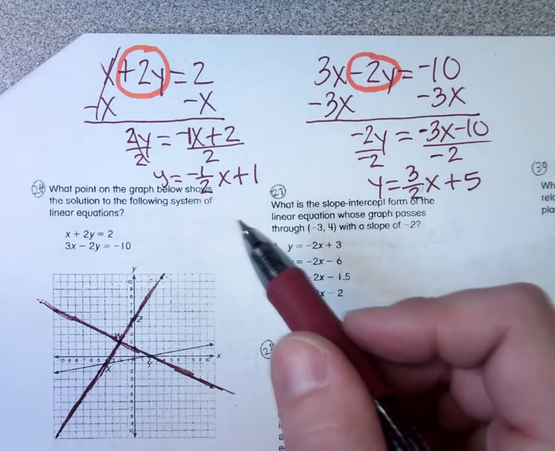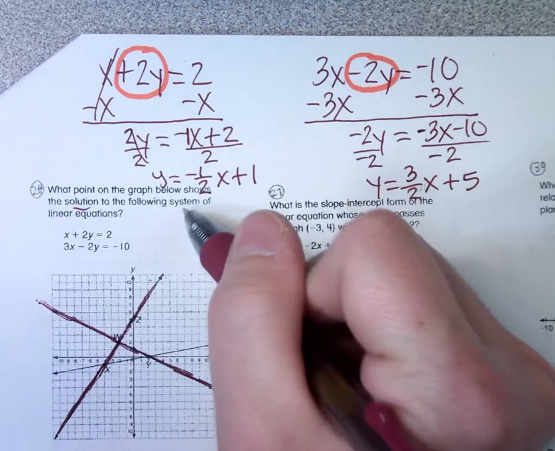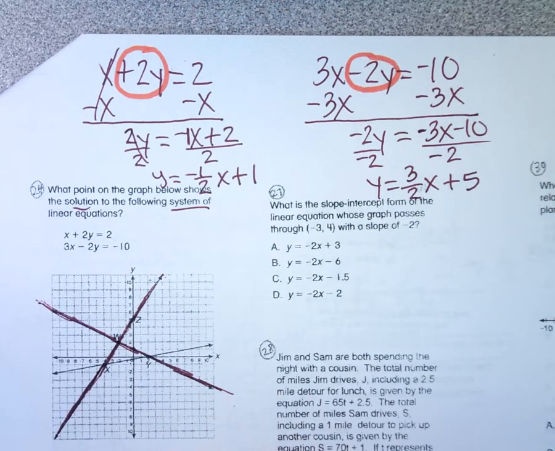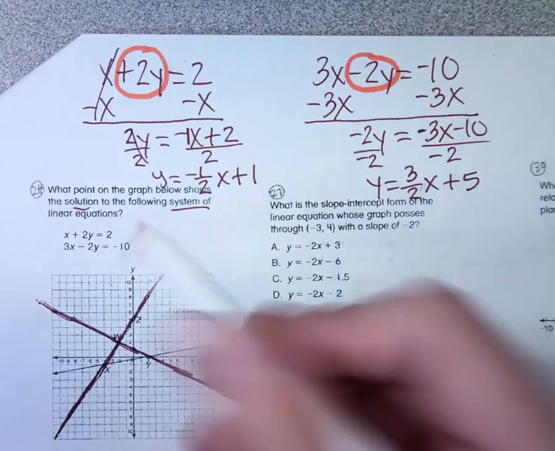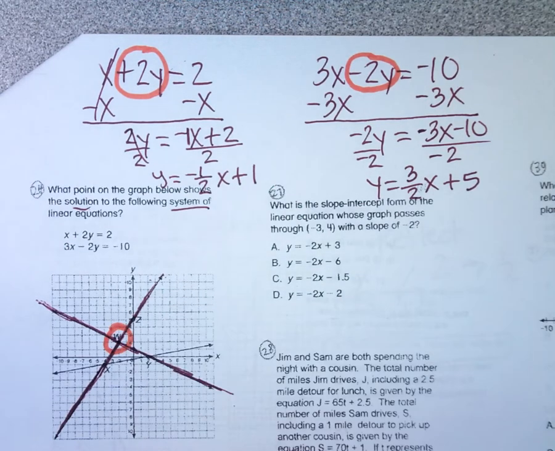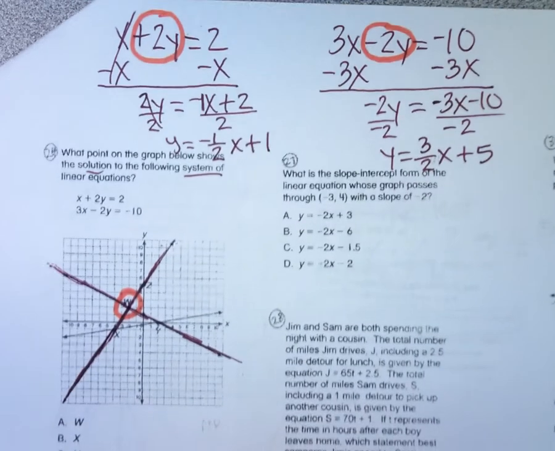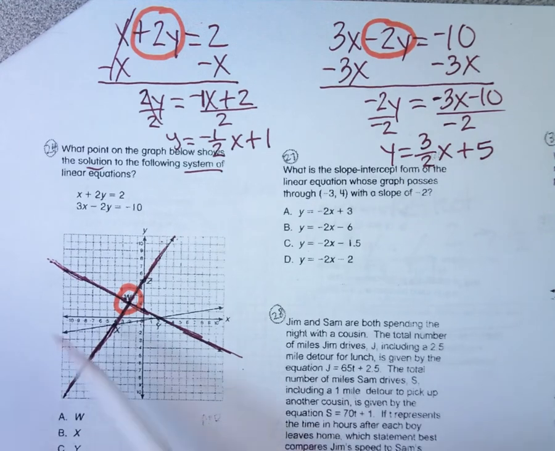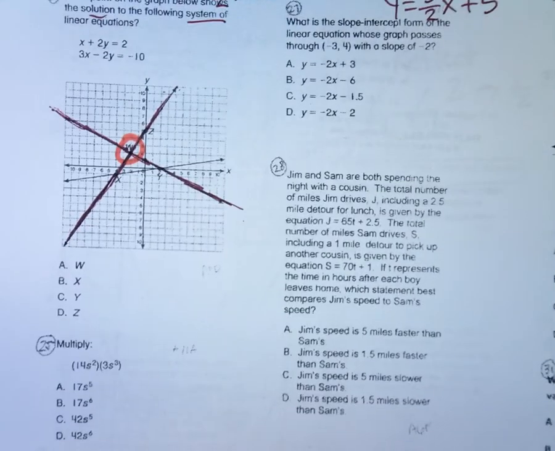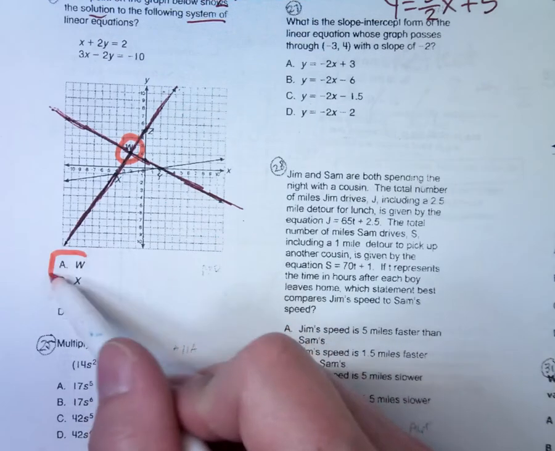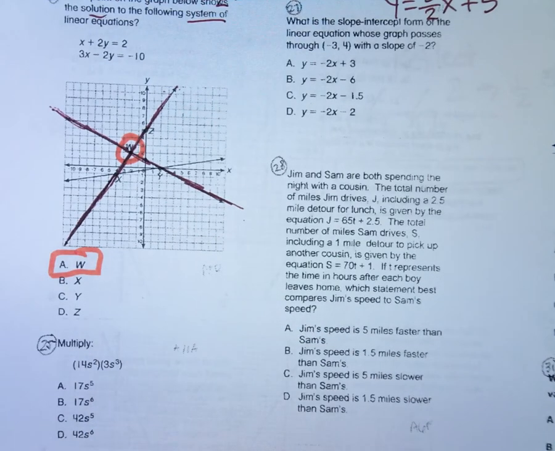And when it says, what's the solution to the system, it wants the what? Their intersection. It wants to know where they intersected. Where do those two lines intersect? At W. So W is the solution. That is where the two lines intersect. The thing that made this problem a pain was you had to figure out which two lines were the two lines that they gave you because they weren't in slope-intercept form.